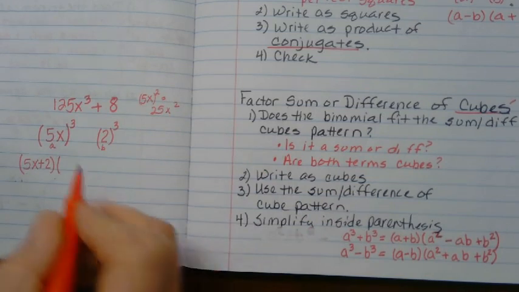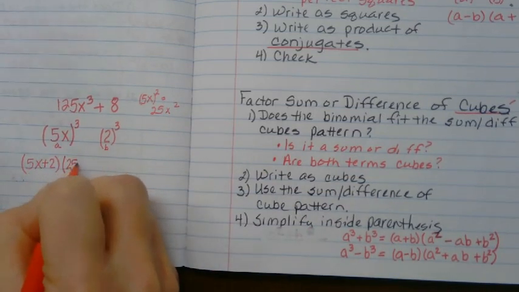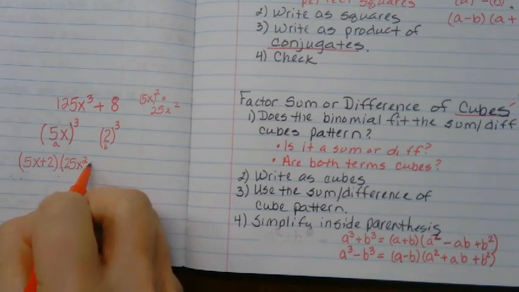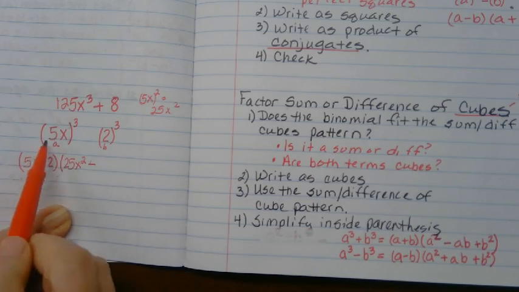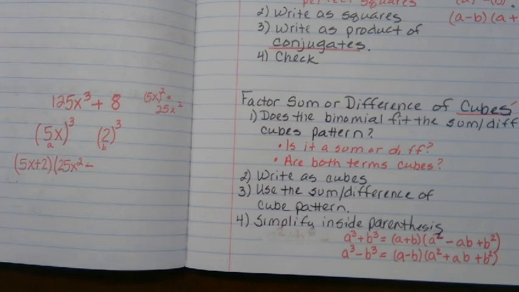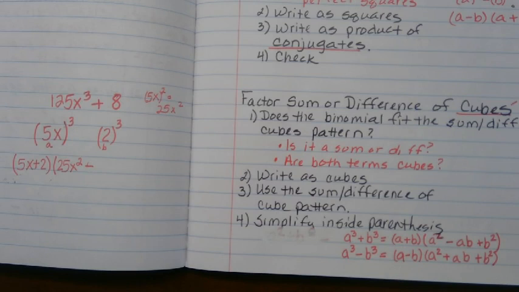We want to multiply them out. So 25x squared. And then a subtraction, A times, whoops, sorry about that, I hit my mouse and it threw me out of the meeting.